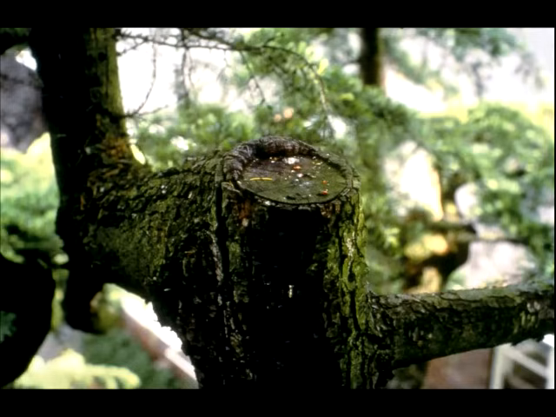Also notice that the left-hand branch used to go straight out, parallel with the ground, but now it's turned up and it's trying to be the new top. Arborists call this configuration a dogleg for obvious reasons.